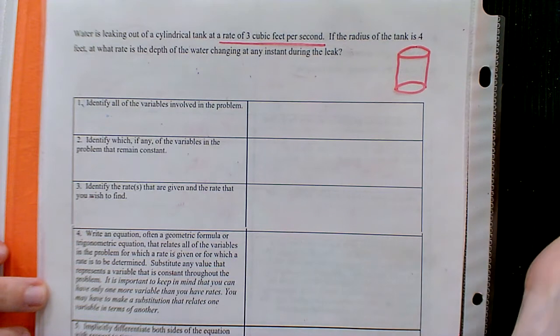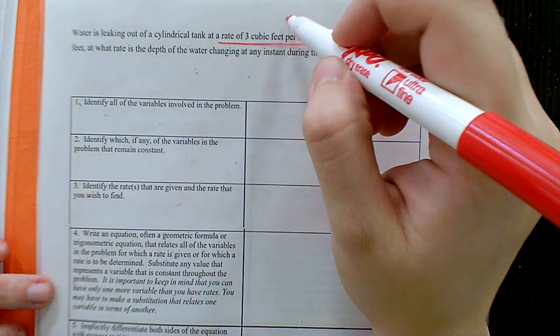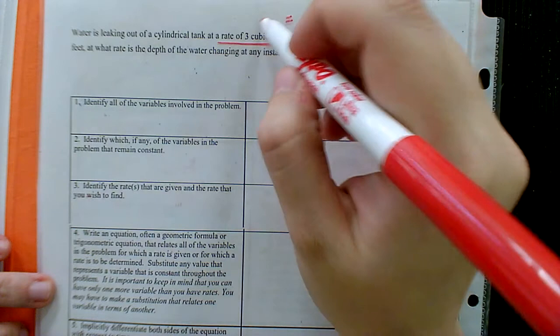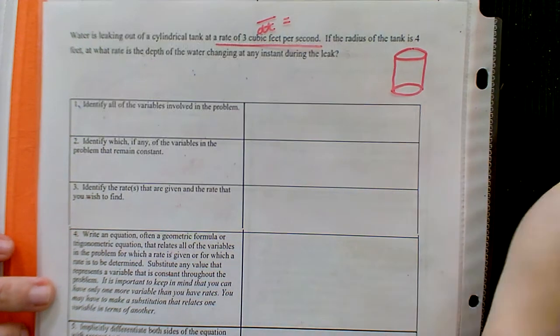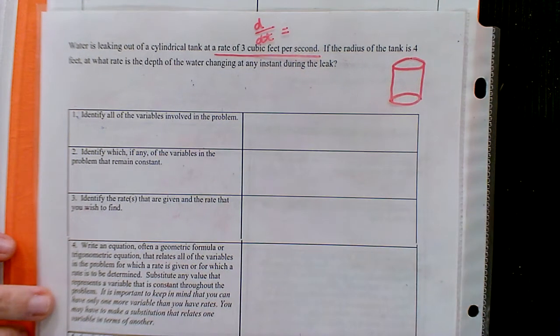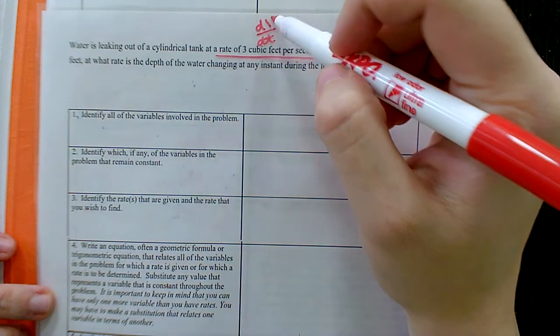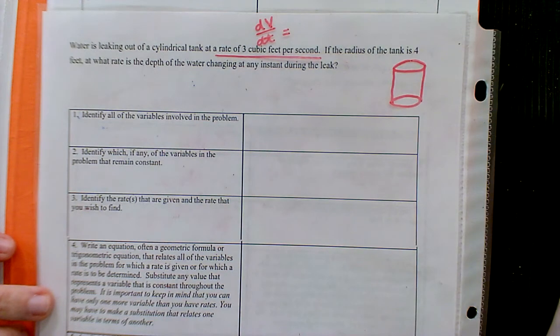Can we label that value? What rate does it represent, and what number value should it be? d something over dt. Can you tell based off the units? dV, right? Cubic feet, feet cubed. That's a volume unit.